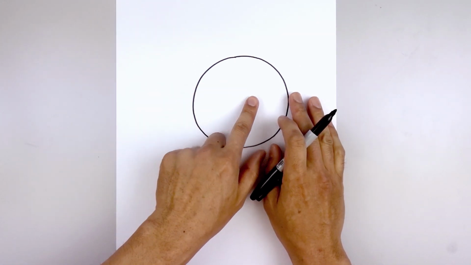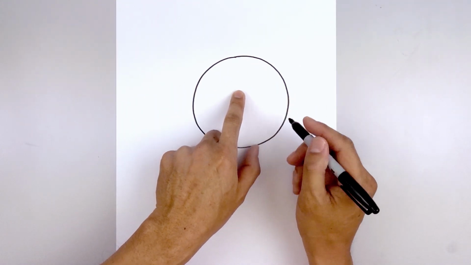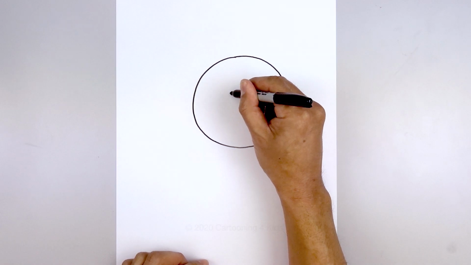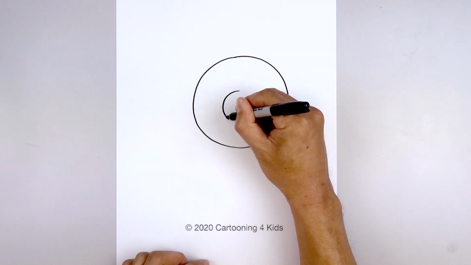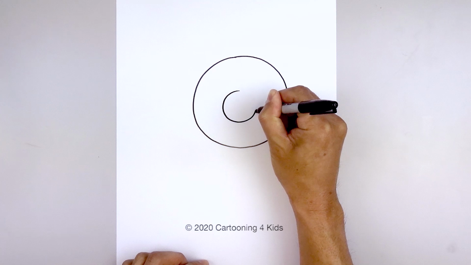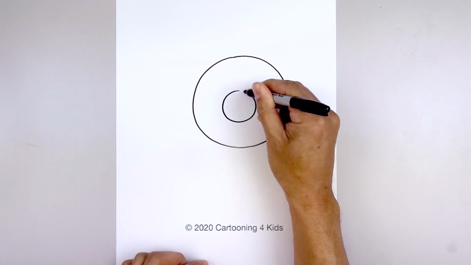And now we're going to move to the center of the head and draw a smaller circle for the nose. Starting at the very top, draw in that smaller circle. Coming down towards the bottom, and then back up towards the top.